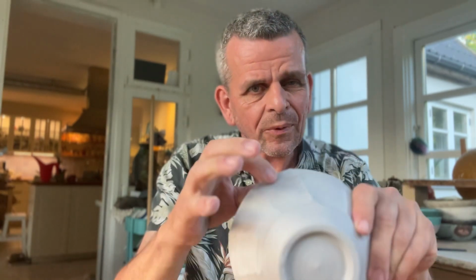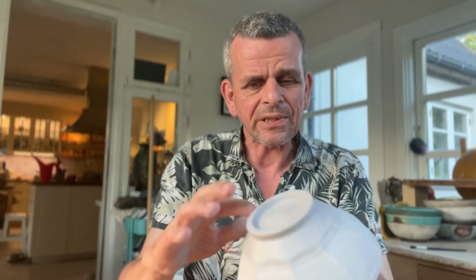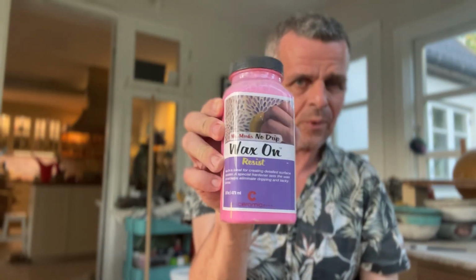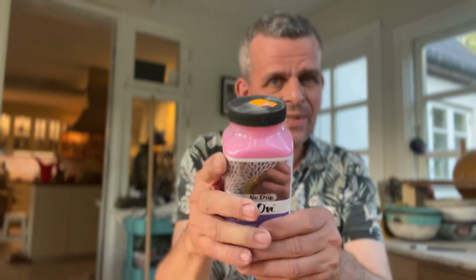Before I start glazing, I will add some wax to the bottom of my pot, because as I mentioned, I will only glaze down to here where it kind of breaks, and it's just so much easier when you put wax on it. I tried different kinds of wax and I ended up with this one. It's not important with the brand, but what is important is that it's pink, because sometimes it can be difficult to see where you apply the wax, and this one is very easy to see.